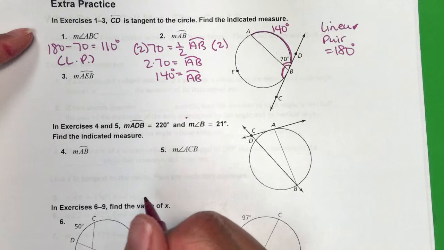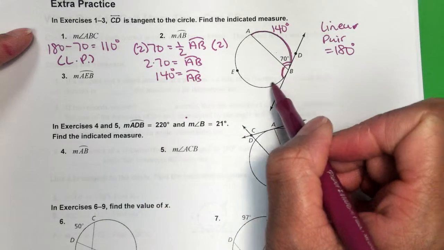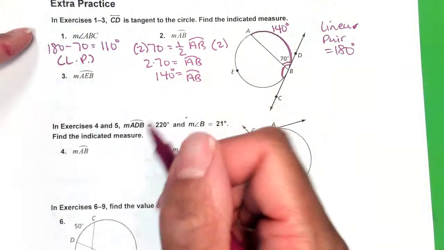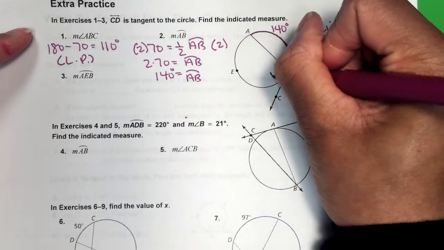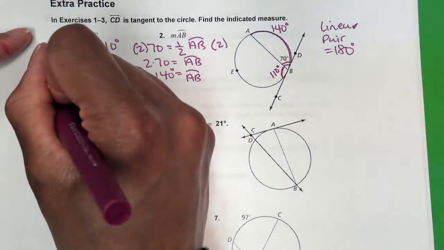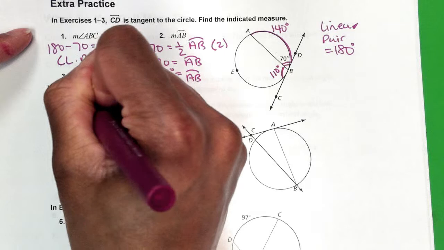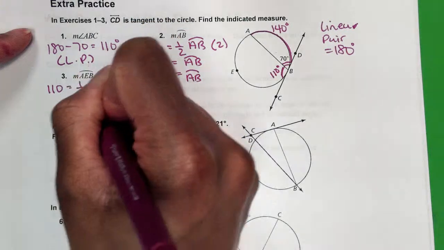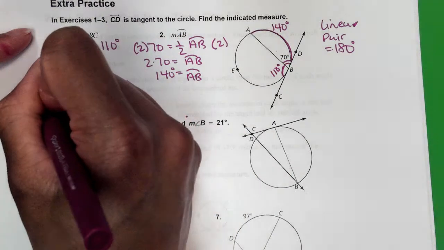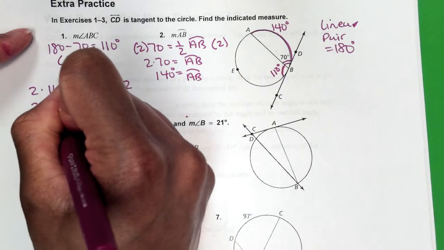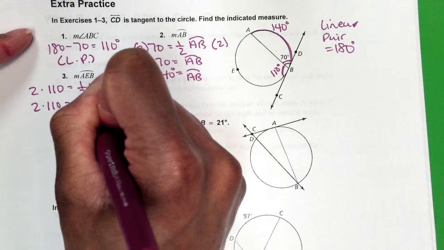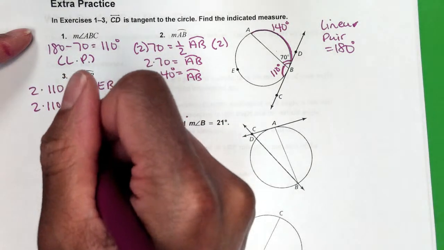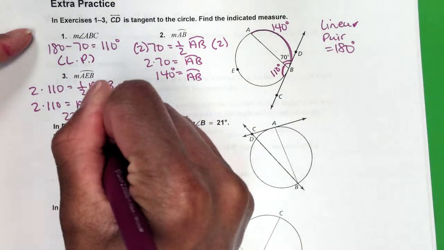Okay, then we're going to do the same thing over to our other side, except now we know that this is 110. So we have 110 equals 1/2 of AEB. We're going to multiply by 2 to get rid of that half. So 2 times 110 equals EAB, and EAB is 220.